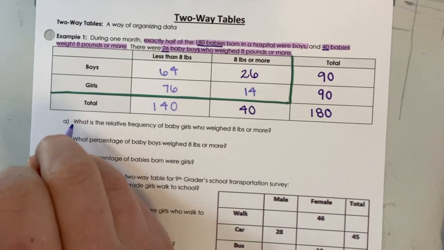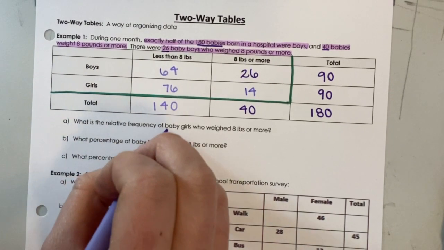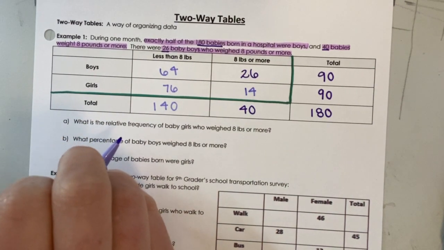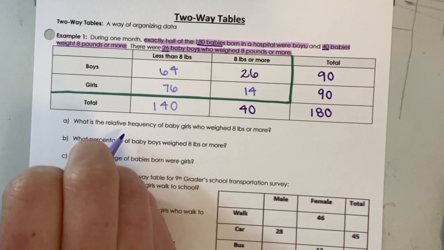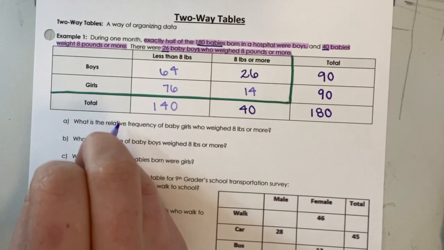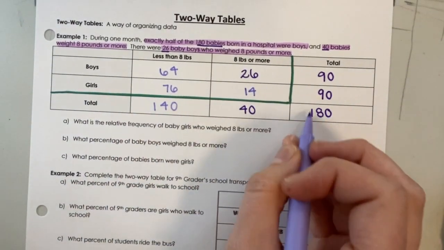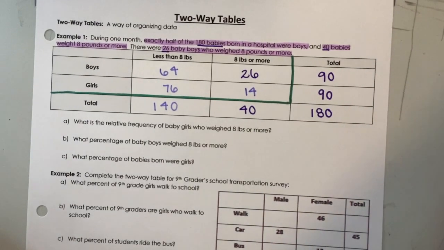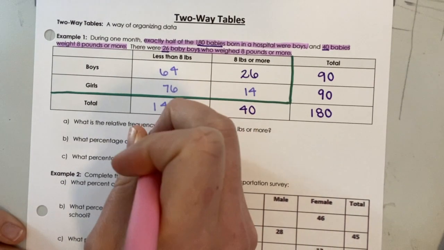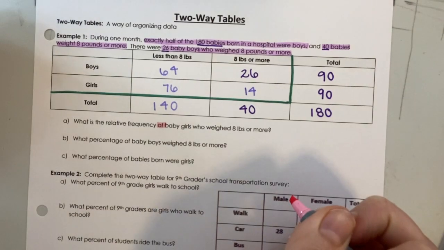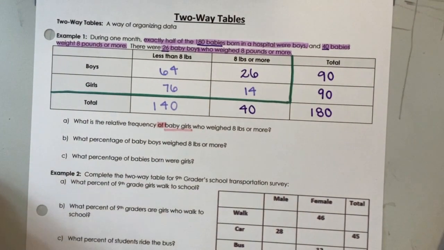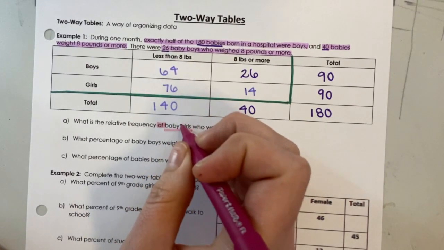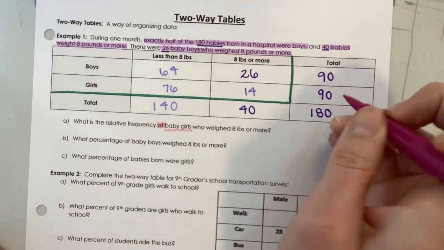So the first problem that they gave me says, what is the relative frequency of baby girls who weighed 8 pounds or more? So what we need to keep in mind when we are looking at relative frequency is that sometimes the total that they want you to compare, because it's relative, what it's relative to isn't always our total. More often than not, the total that they want you to compare to comes after the word of. So our word of is our key word. And what comes after it tells me what we are looking at as the whole. So if baby girls is the whole, we're only looking in this row, we know that this is our whole.